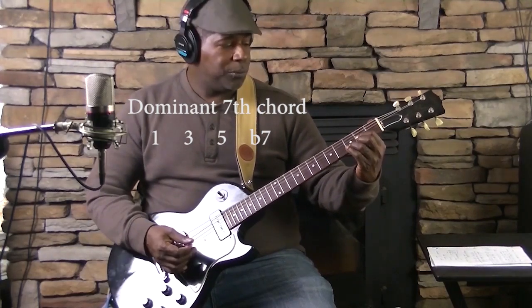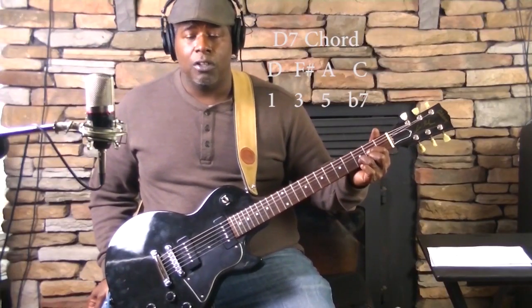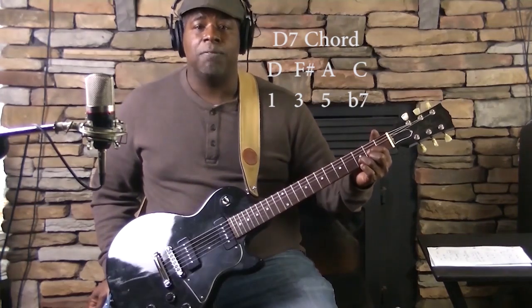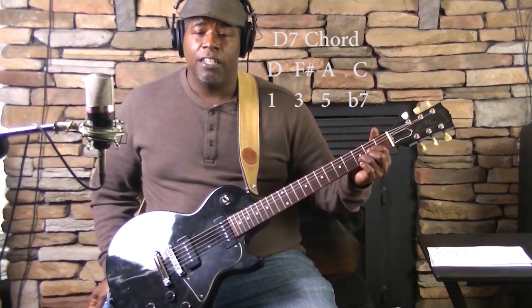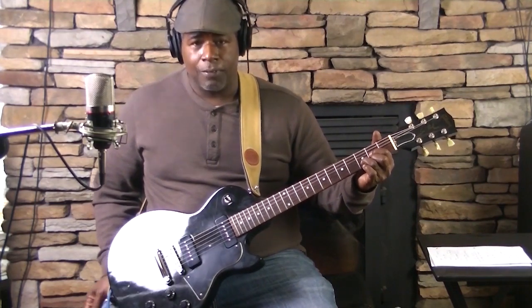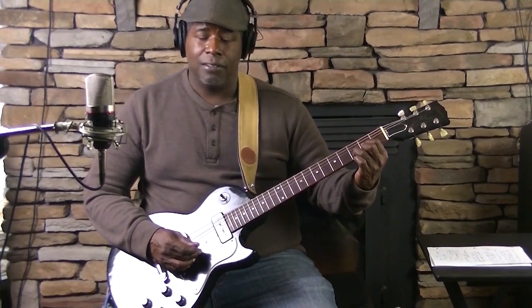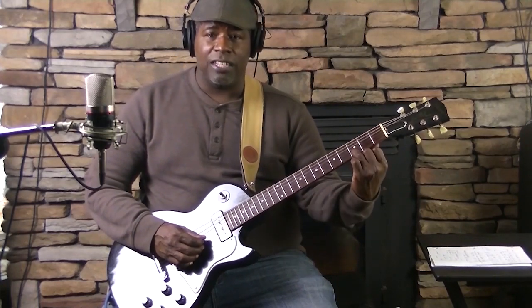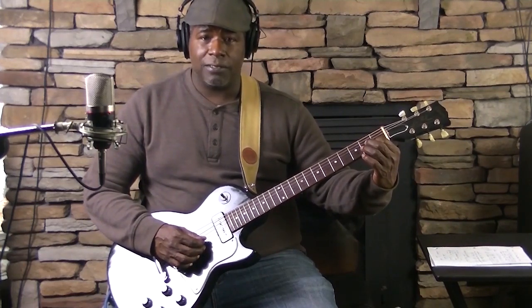So let's go back to where we started, which was our D major chord. To go from a major chord to a dominant 7th chord, we need to add the note that's the flatted 7. And the flatted 7 note is 2 frets below the root note on the same string. So we have our root note D at the 3rd fret. What we want to do is change that note from the D at the 3rd fret to the C at the 1st fret.